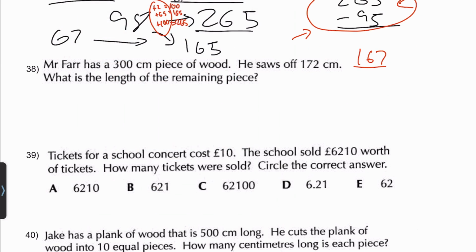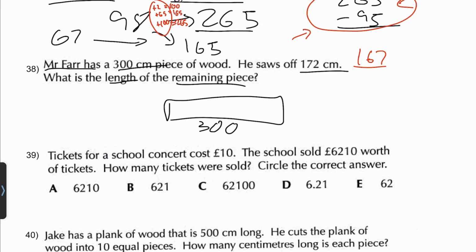So let's go do this. Mr. Farr has a 300 centimeter piece of wood, and saws off 172 centimeters. What is the length of the remaining piece? If your wood is 300 and he cuts off this much, what's going to be left is 172 less than 300.